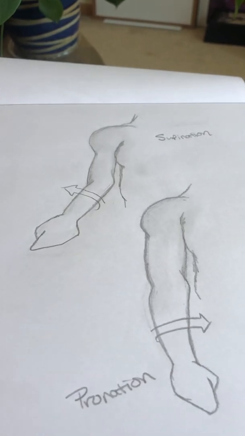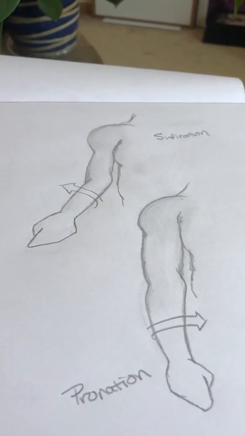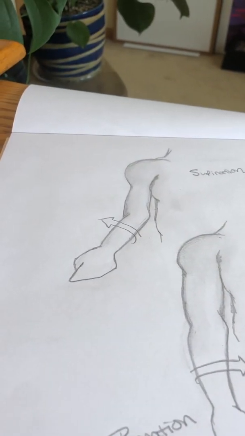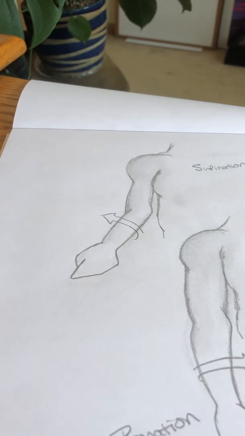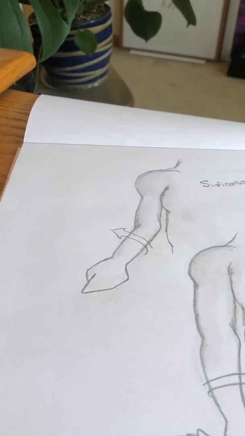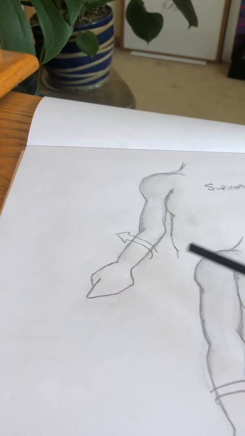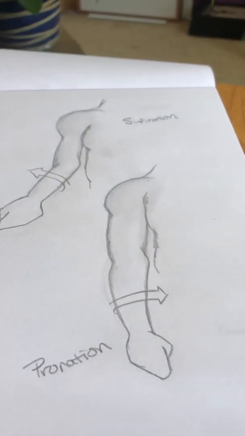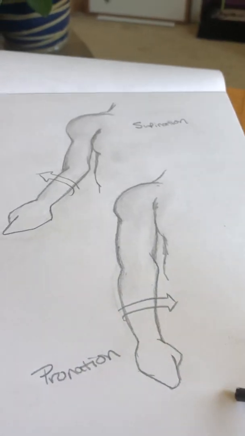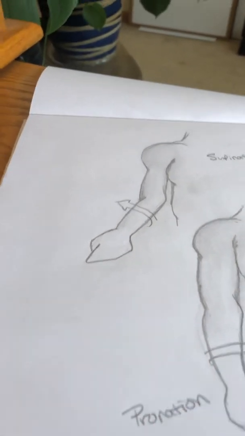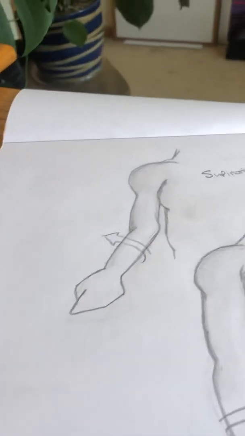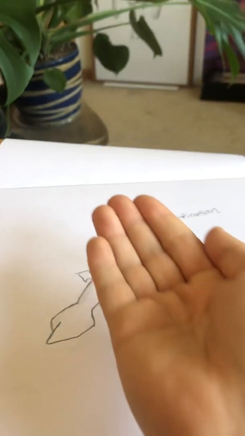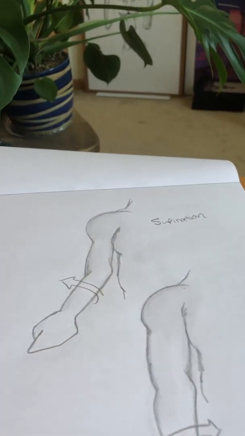Next we have supination and pronation. Supination and pronation are mainly known for primary movement of the forearm. Supination of the forearm is a movement that turns the palm upwards, and pronation is when putting the palm down. An easy way for me to remember this, for supination anyway, is that if you cup the palm like you're holding soup, supination.